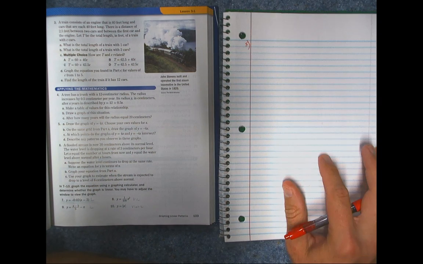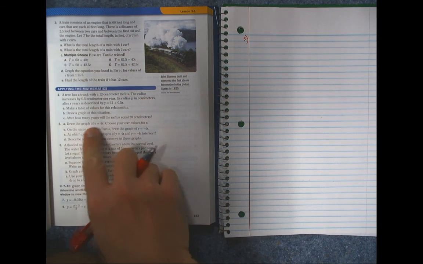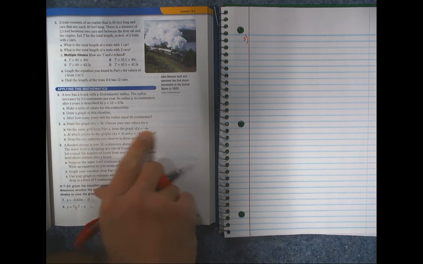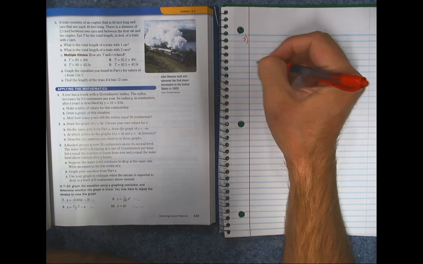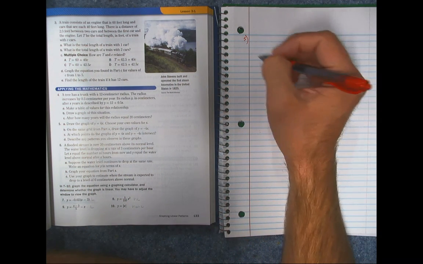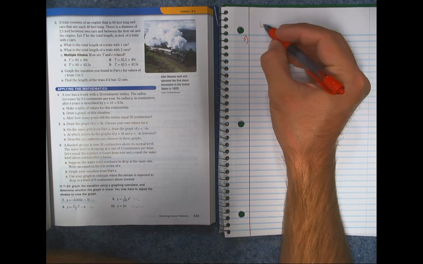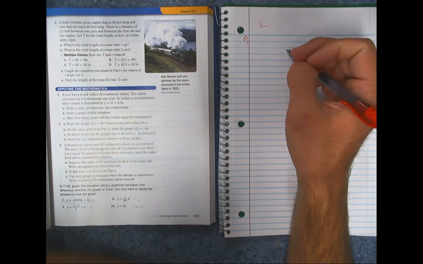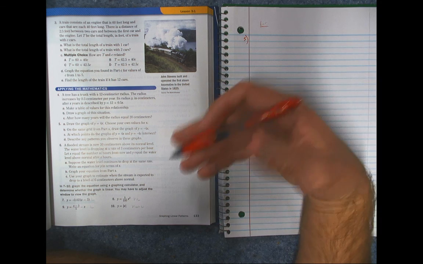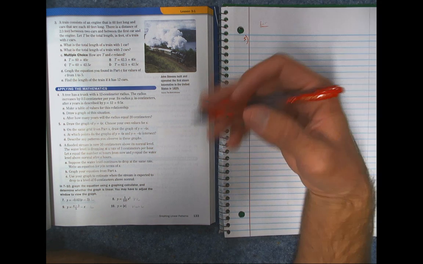All right, we are on to number 5. So we're going to draw the graph of y equals 4x. Now, we've kind of done all positive graphs where we just went like this and then had our positive numbers going up. And if you started like that to do this, it would make sense because that's all we've done.